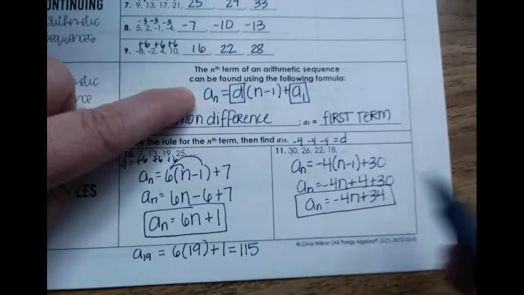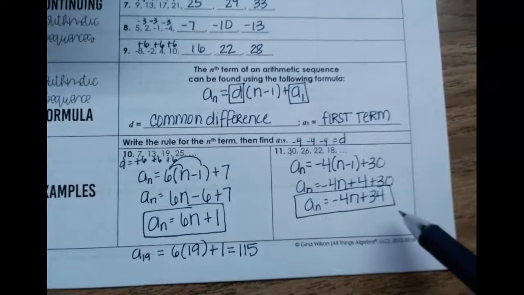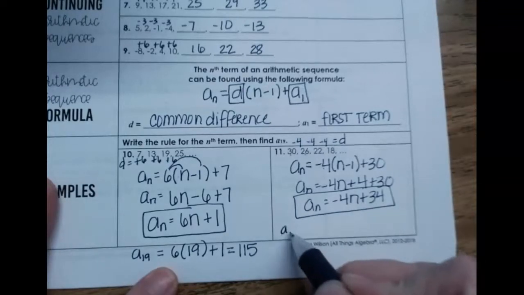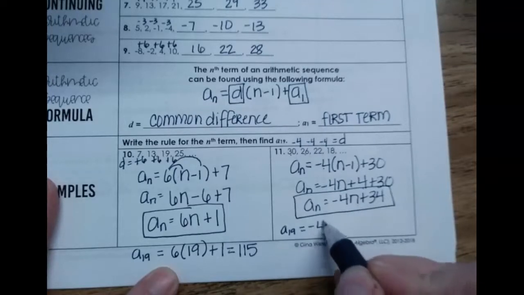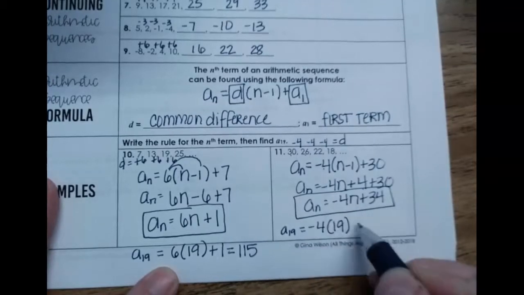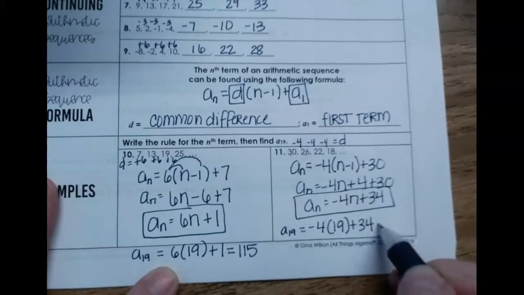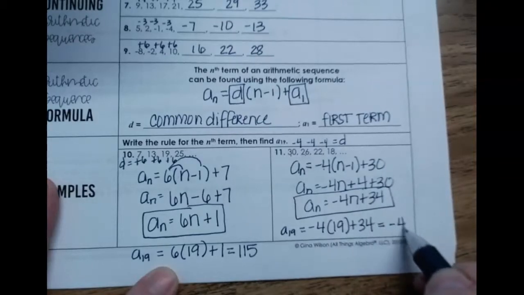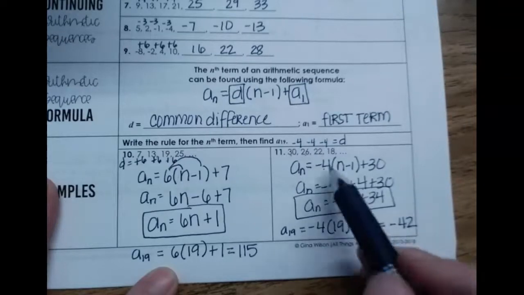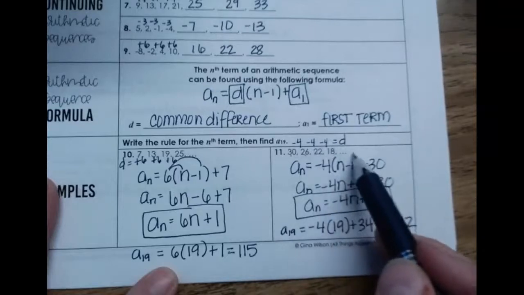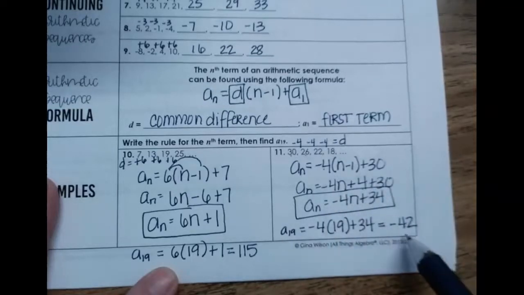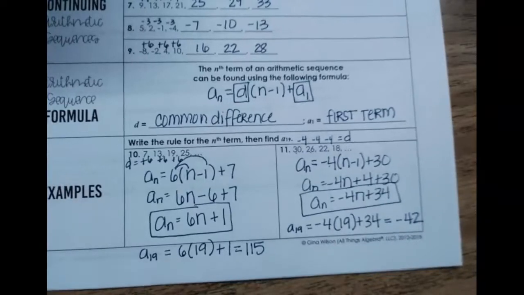Now, once I have this, that's a line. I could go graph it on a coordinate plane, and that's a line. I can tell you any term I want to know. I specifically told you I wanted you to go find the 19th term. So I need to plug in 19 right there. And I got negative 42. So if I kept counting out, this is the first term, the second term, the third term, the fourth term, and I kept going until I got to the 19th term, that 19th term is going to be negative 42.